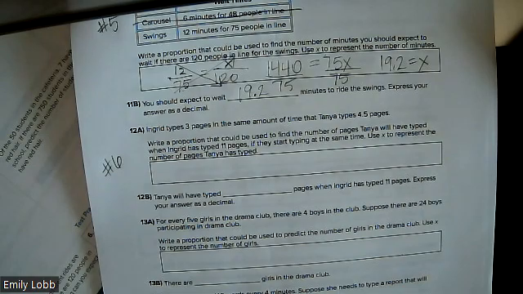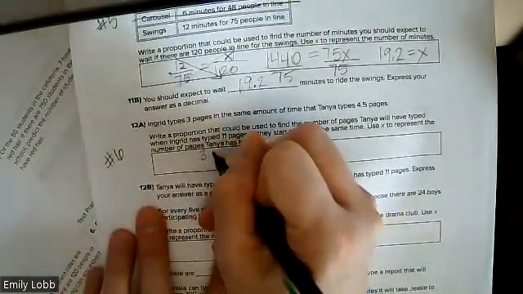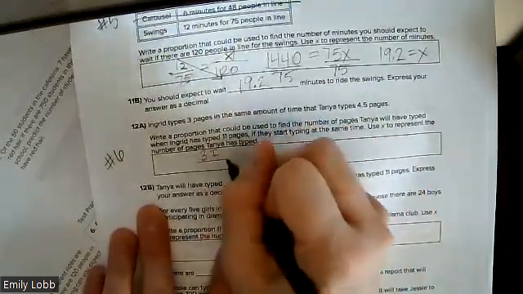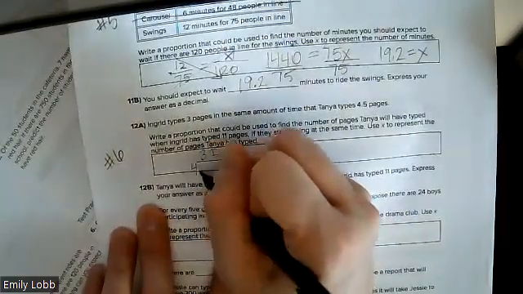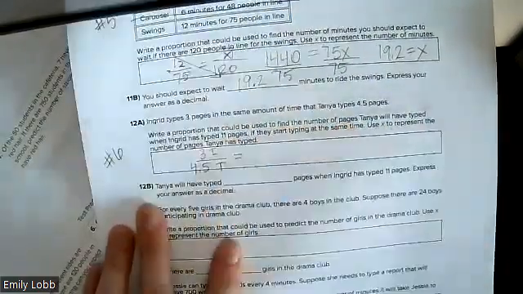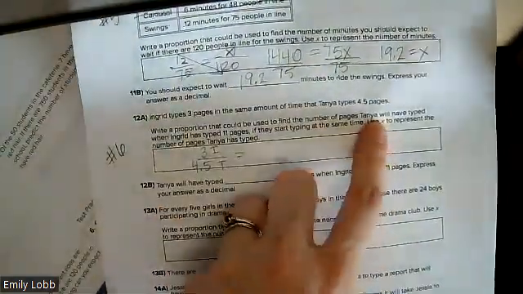All right, so really we have 3 of Ingrid's. I'm just gonna put an I here so I know where to put mine. For every 4.5 of Tanya's. We're setting that equal. We want to know what?